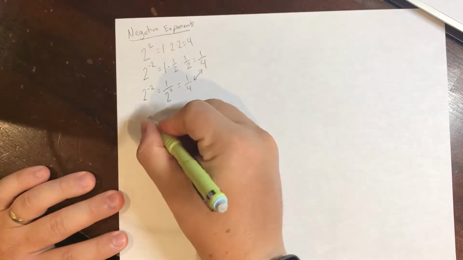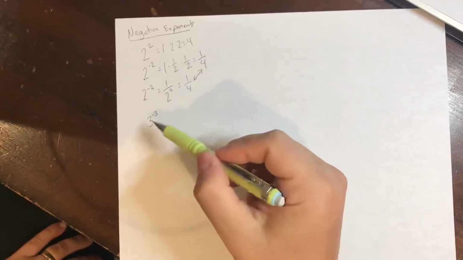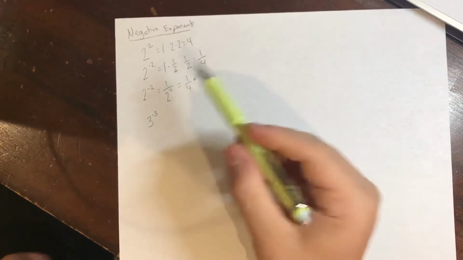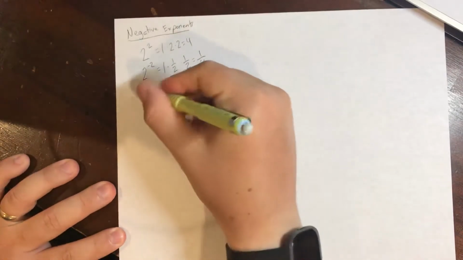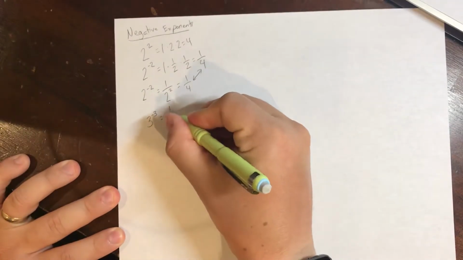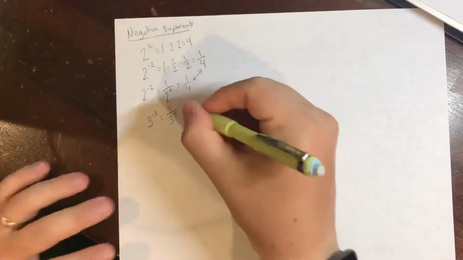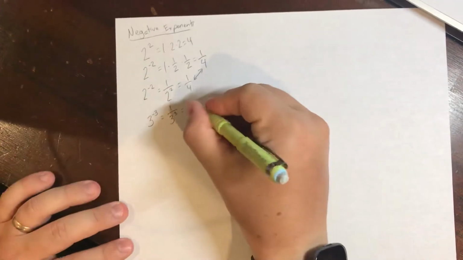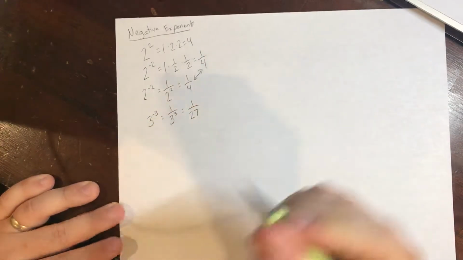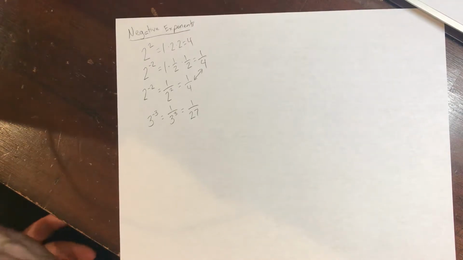Let's look at another example. 3 to the negative 3. Now we could write that as 1 times 1/3, 3 times, since this is telling us we're dividing or multiplying by the fraction 1/3. Or we can use this little shortcut we found here and do 1 over 3 to the 3rd. 3 to the 3rd we know as 3 times 3 times 3, which we should know as 1 over 27. So whenever we have a negative exponent, we're going to flip it.